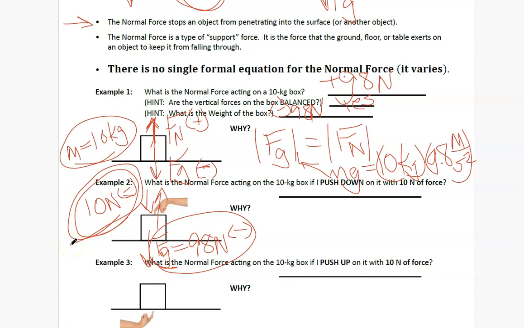And therefore, if we add those two downward forces, our two downward forces equals negative 108 newtons. And therefore, our normal force must be a positive, and I'll put that in parentheses, 108 newtons pushing back. It has to fight both the weight and the push force.